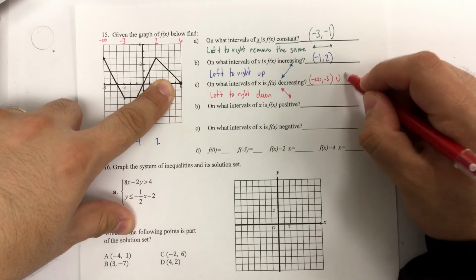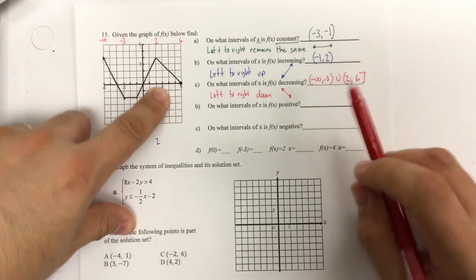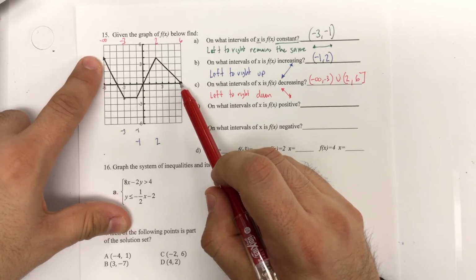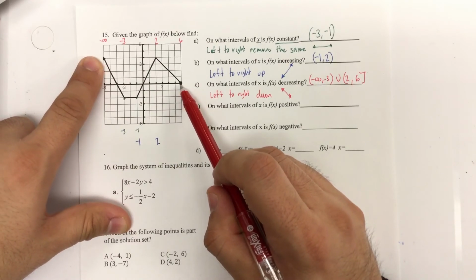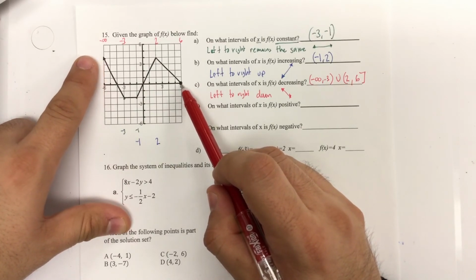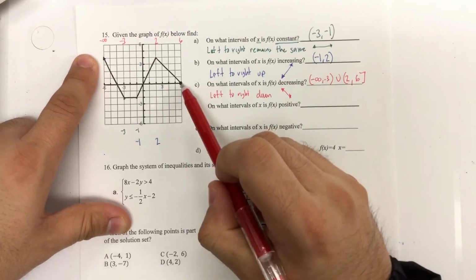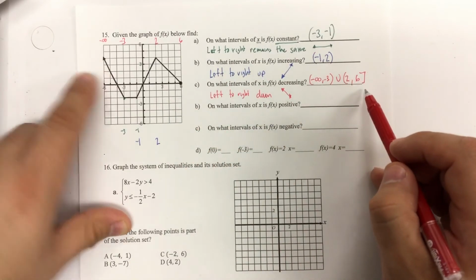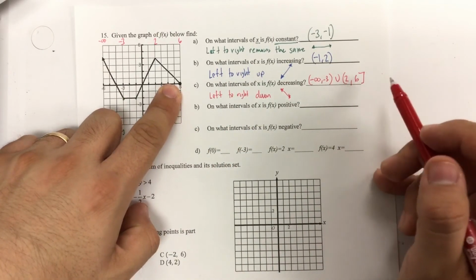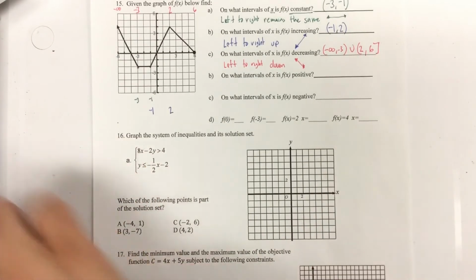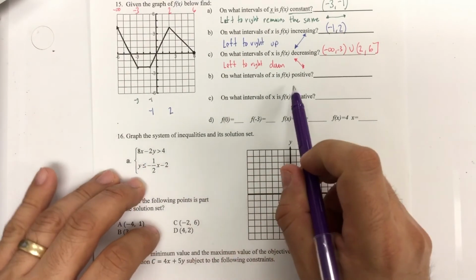Now what I want you to know is I'm going to put a bracket on the 6, because that's an endpoint. The starting points and endpoints can have brackets, and it depends. If this closed circle is here, which it is, that's why it's a bracket. If it was an open circle, it would be a parenthesis, and if it was an arrowhead, it would obviously go to infinity.